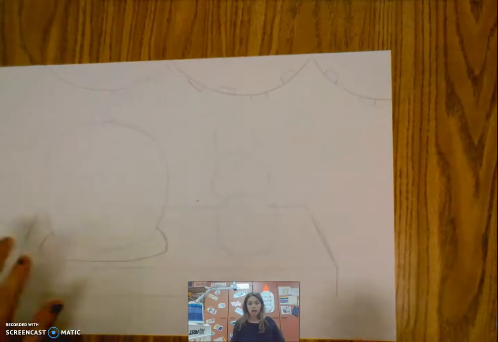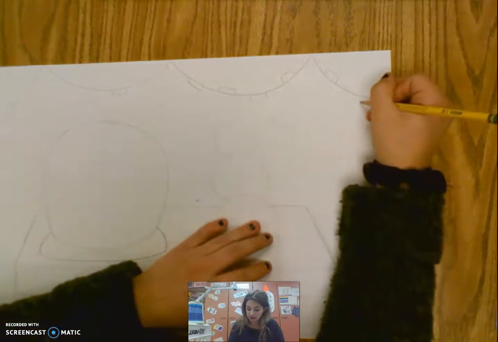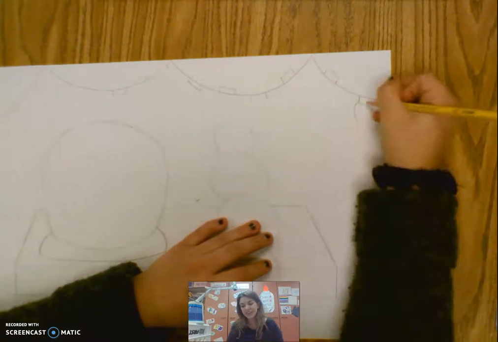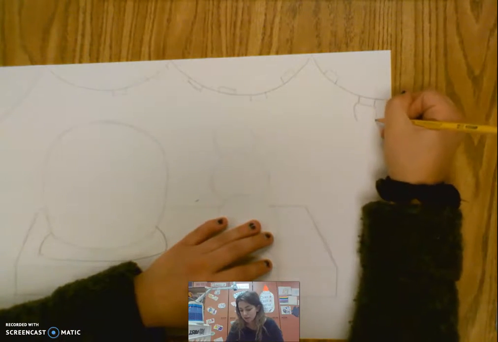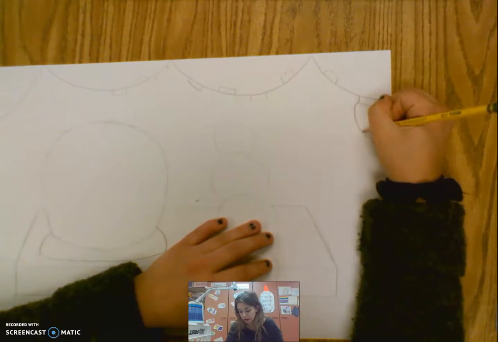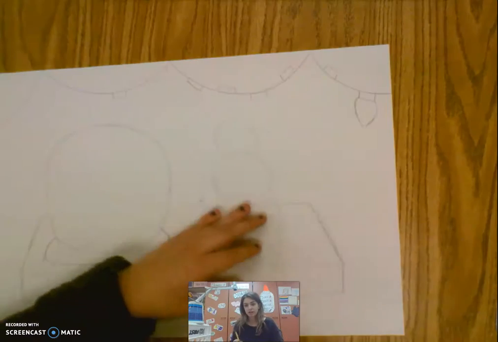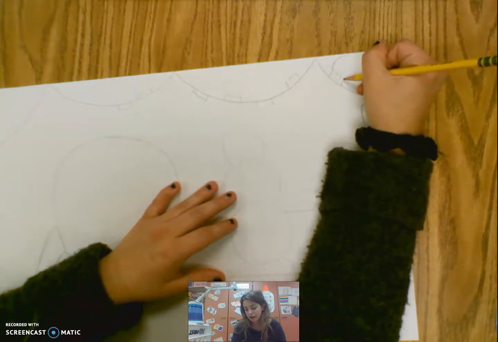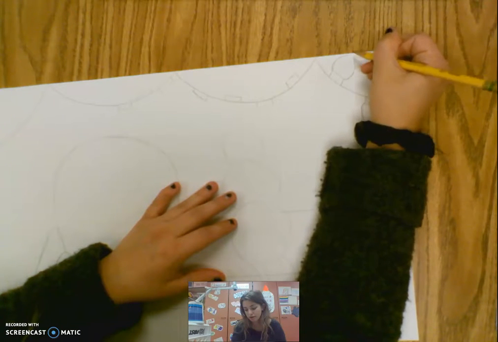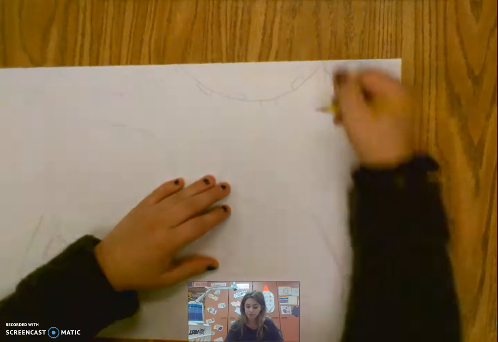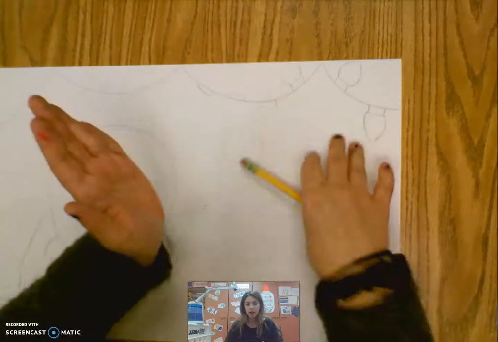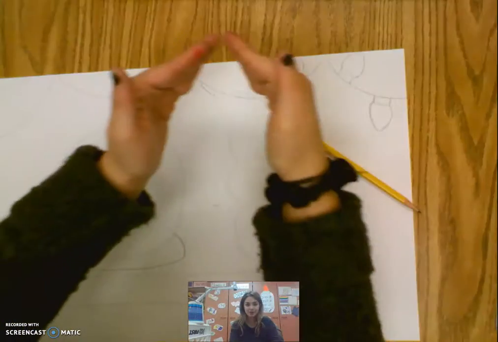So I'm going to go ahead and start adding these in so you guys can see. I do a little triangle or a rectangle at the bottom, and then I almost do a rounded out triangle at the top for my lights, like this. So I bring it up, out, and then in. Out, up, and then in like that. And I'm going to follow that same, going out and then up. So whenever I'm drawing them, I'm going out and then up.